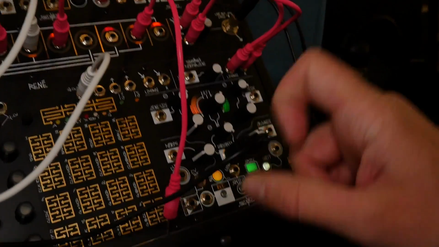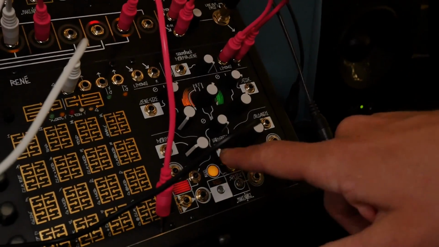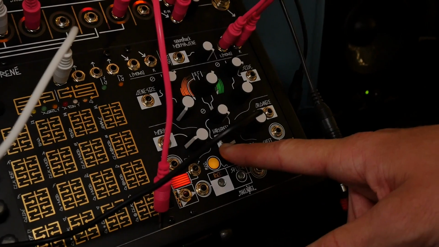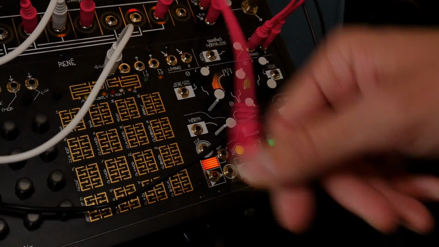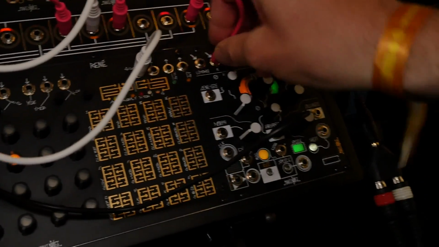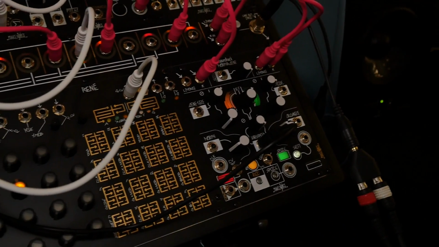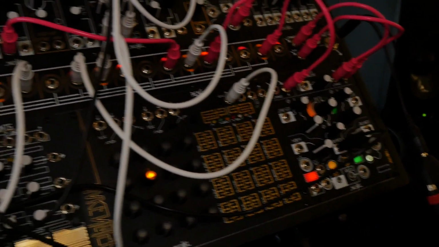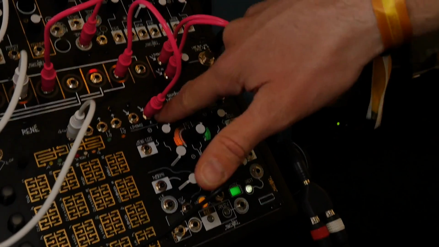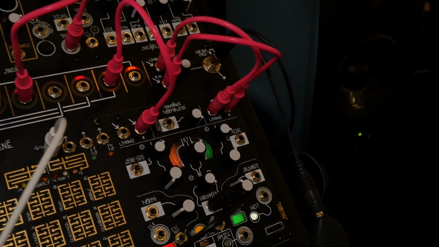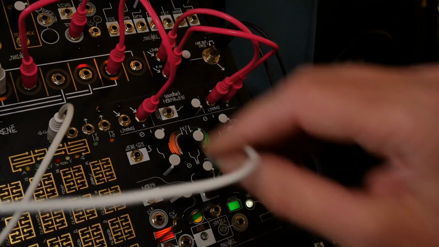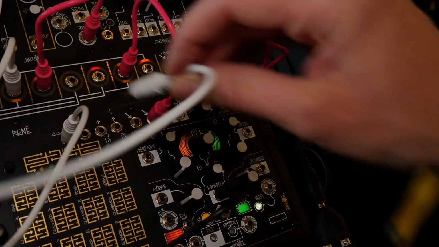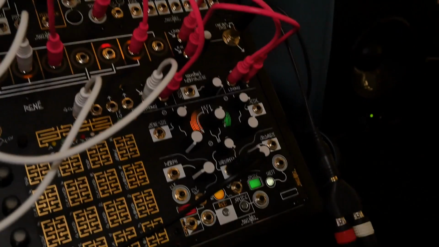I have the vari-speed set to do volt per octave right now. So I'm going to patch sounds from the DPO in as well. Right now, since I patched into the right input, it is doing phase modulation, but as soon as I have something in the left input, it'll switch back to using those as audio inputs again.